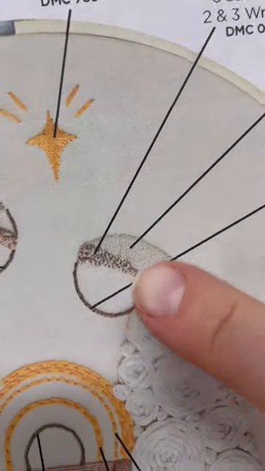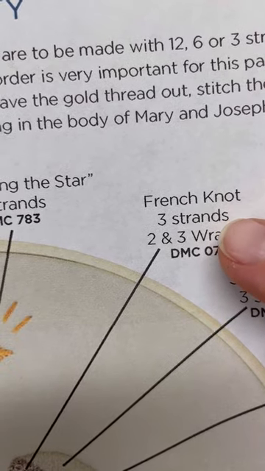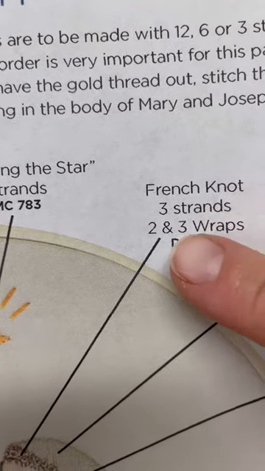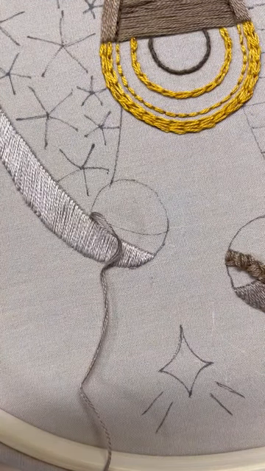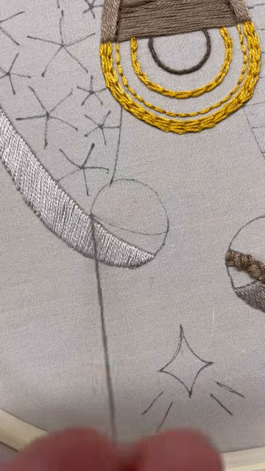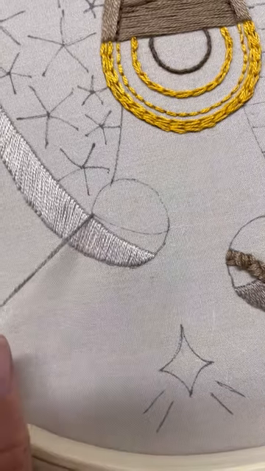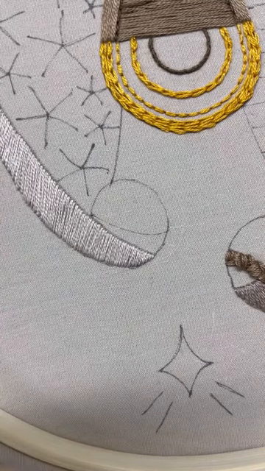Mary's head, first part here, is French knots. And we're going to use 3 strands, so we're back to our small needle, and we're going to wrap 2 or 3 times around the needle. Now, I don't want you to stress about these French knots because they're filler French knots. They aren't standalone French knots. So that means you can mess it up, and there will be something else close by to cover up your mistake.